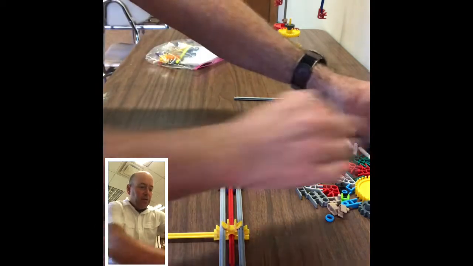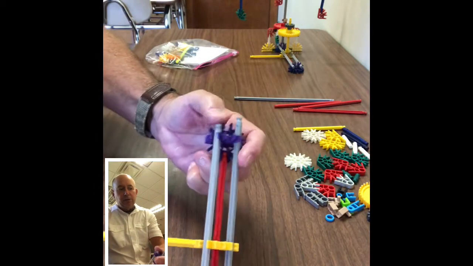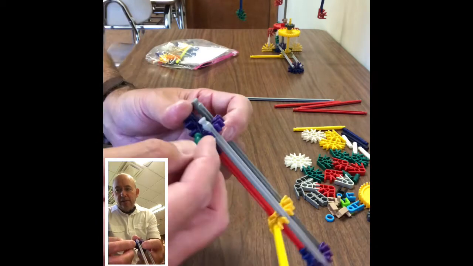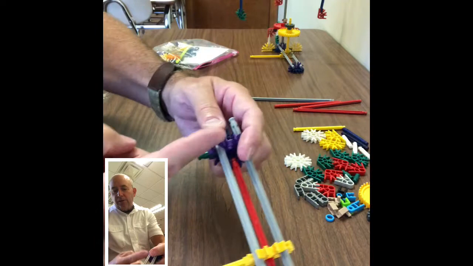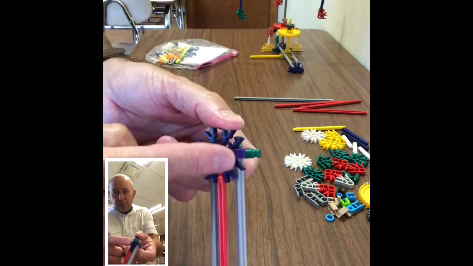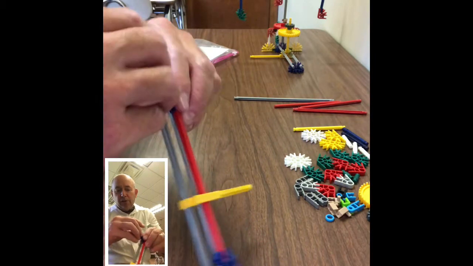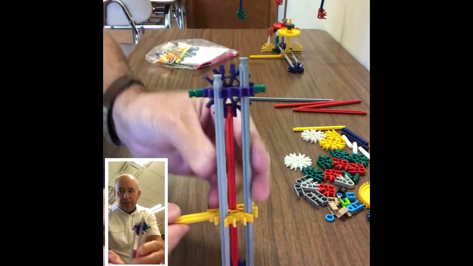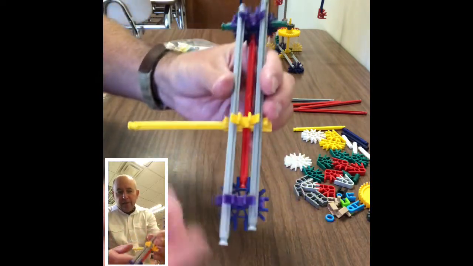Then you want to take your two green rods, and we're going to snap them in so that they form a right angle to the gray, okay? But they're going to snap into the bottom of the purple-blue connector combination. All right, and then you have that. So this is what you do next, okay?